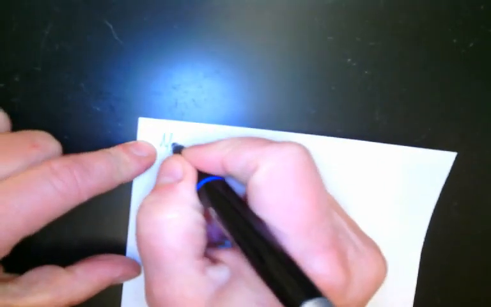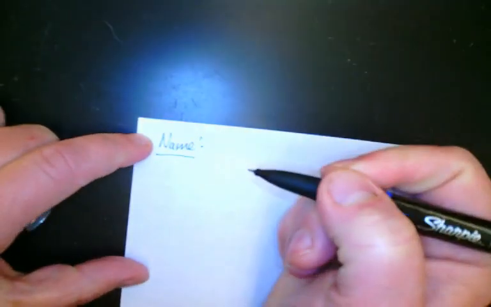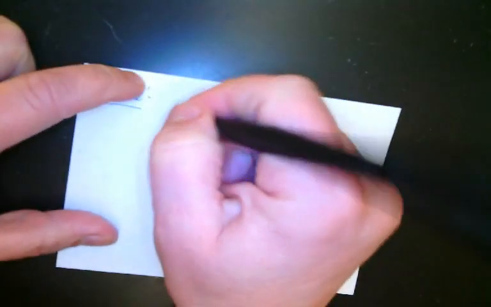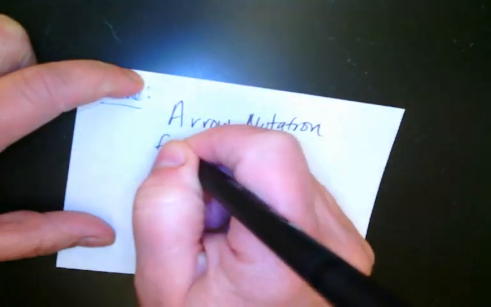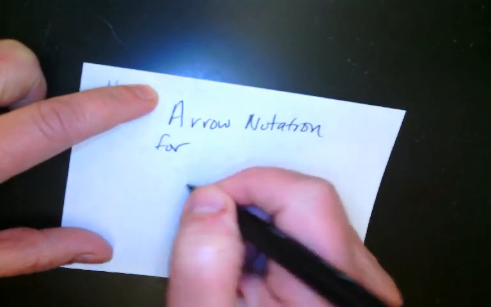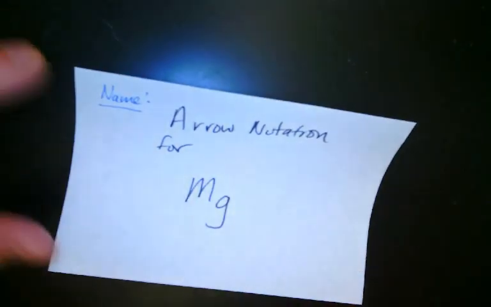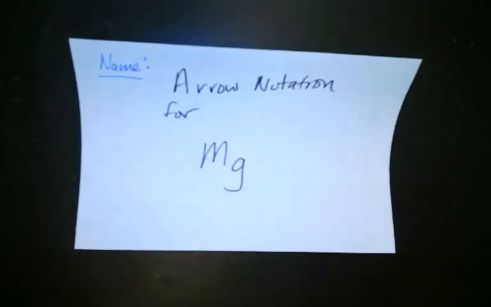So what I want you to do is the arrow notation. Write your name. Arrow notation for magnesium. Now when you're done, bring it on up here and make a pile.